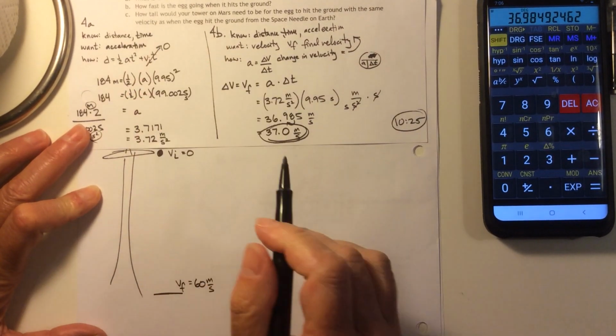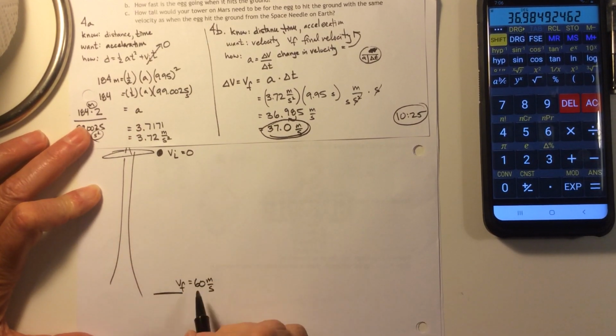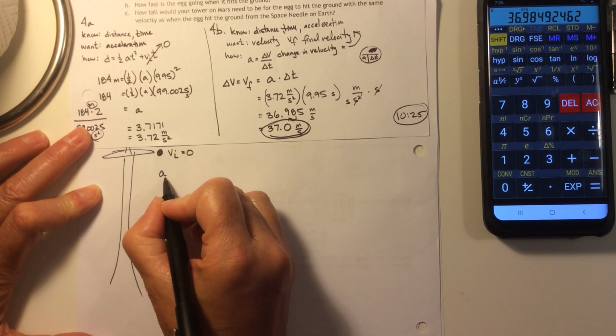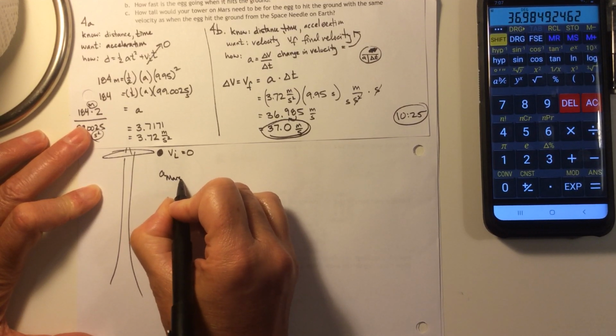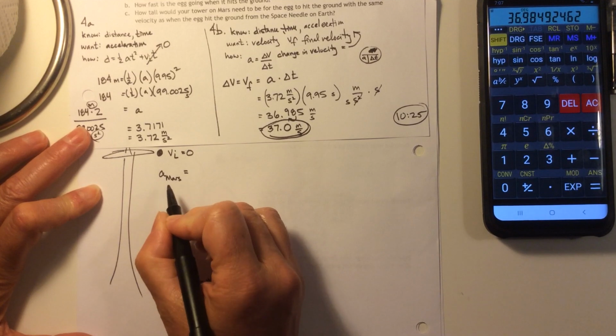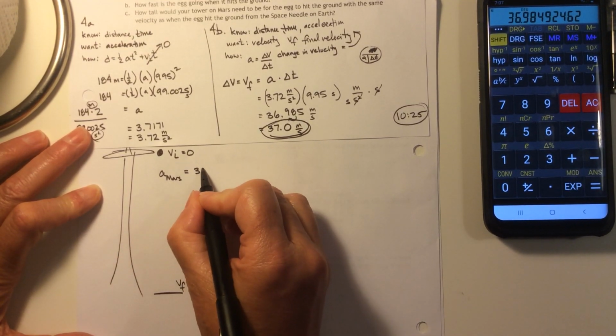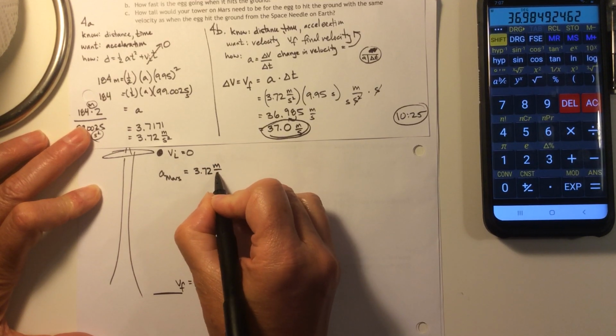What else do I know? So I know the initial velocity. I know the final velocity. I know the acceleration due to gravity on Mars. Yes, physics loves to have little subscripts. So I know the acceleration on Mars. We got that as 3.72 meters per second squared.